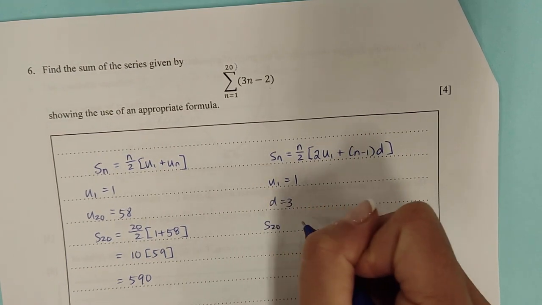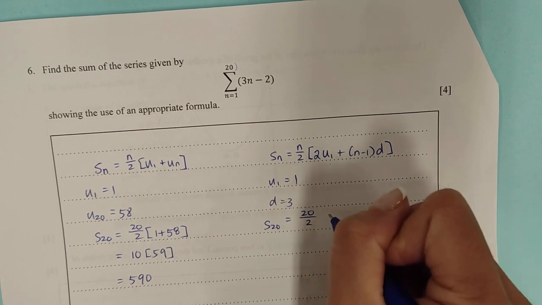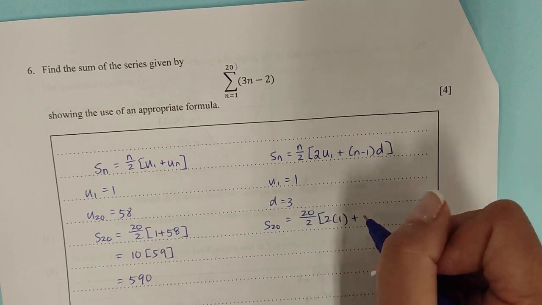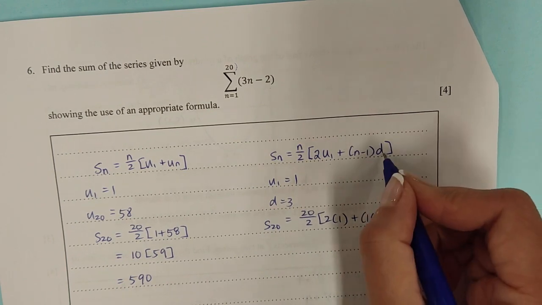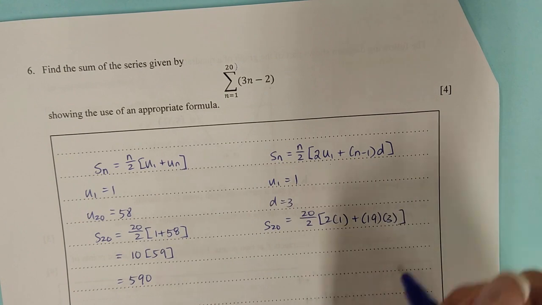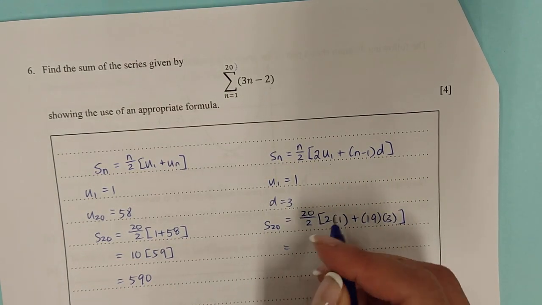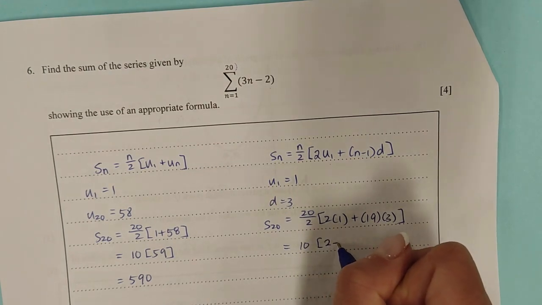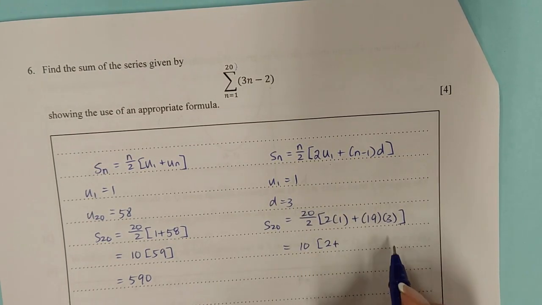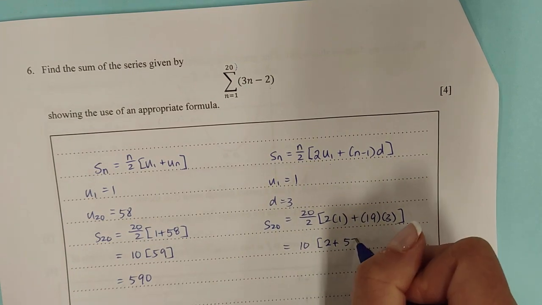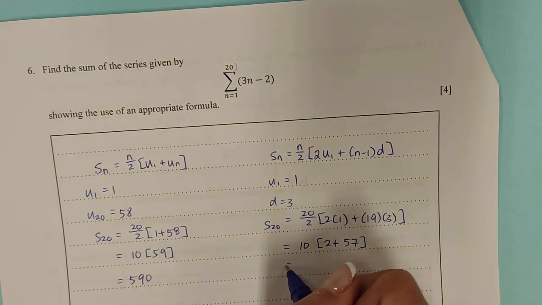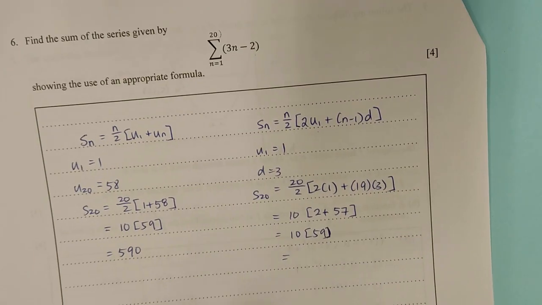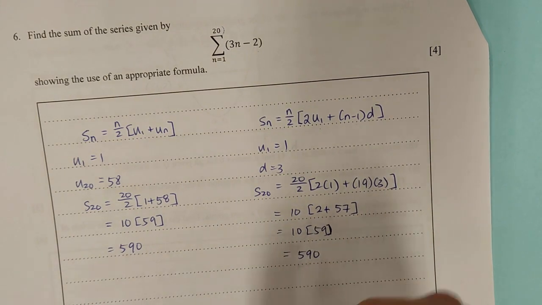So to find the sum of the first 20 terms, we take 20, divide by 2, then 2 times the first term plus, n in this case is 20, so 20 minus 1 is 19, 19 times our common difference, which is 3. 20 over 2 is 10. Then here we have 2 plus 19 times 3, which is 57. And then again, we have 10 times 59, which gives us 590.